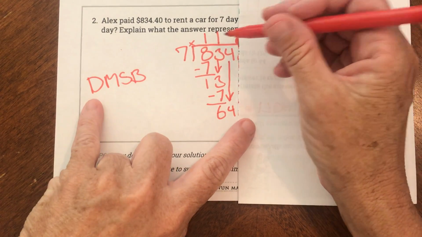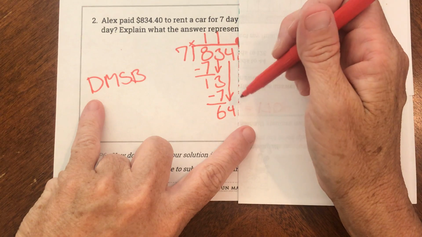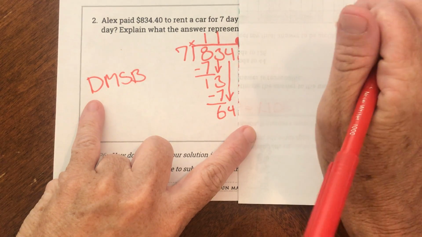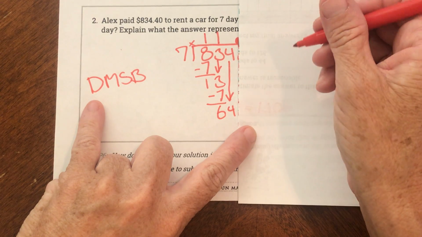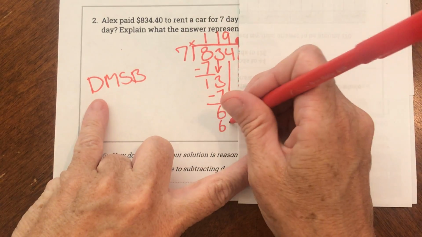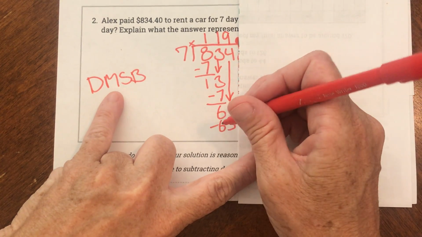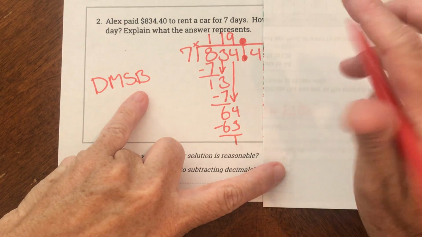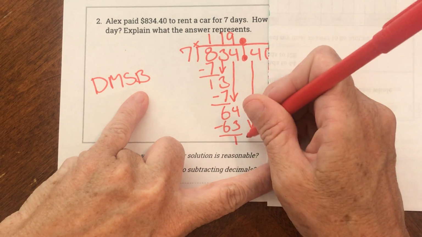Okay, then I'm going to start over. 7 can fit into 64 9 times, because 9 times 7 is 63. So 9 times 7 is 63, and I multiplied already. When I subtract, I get 1, and then I'm going to bring down.